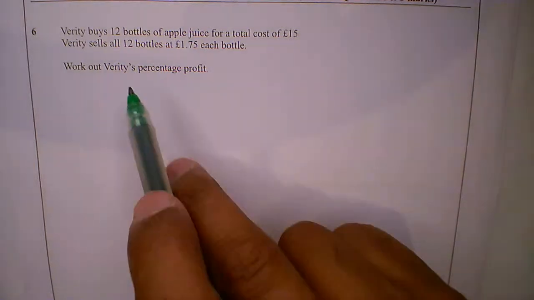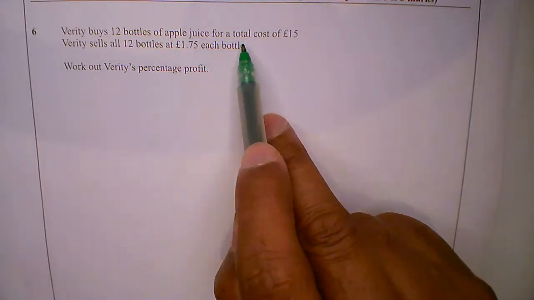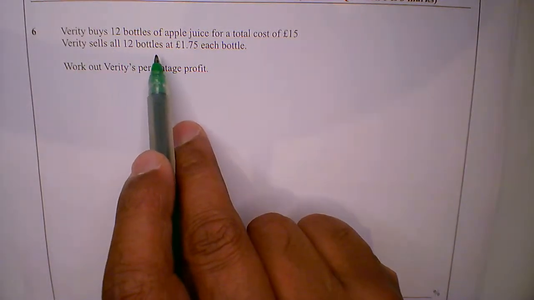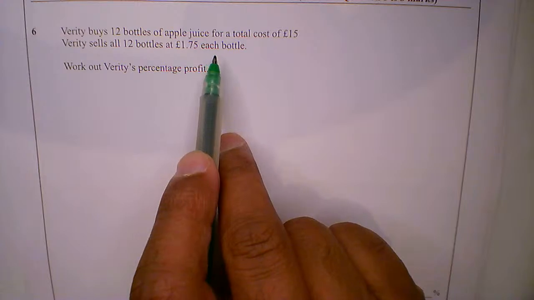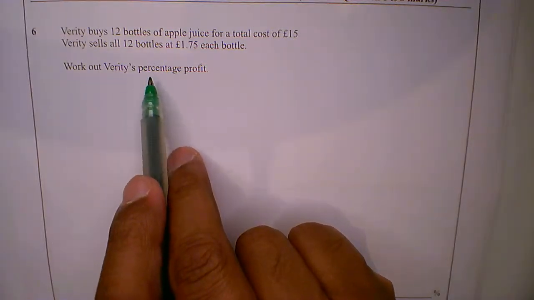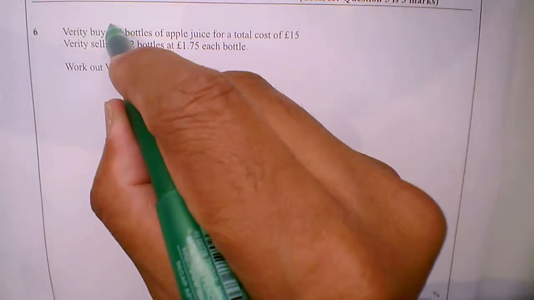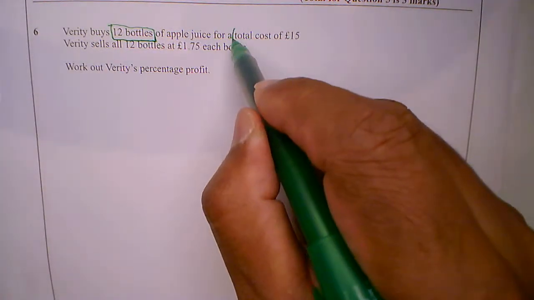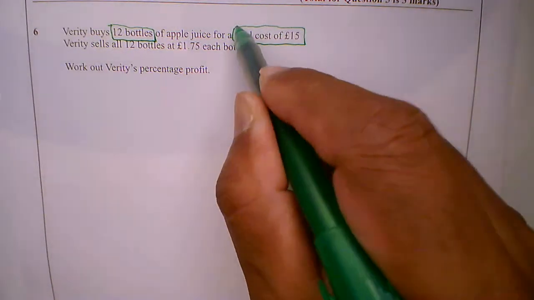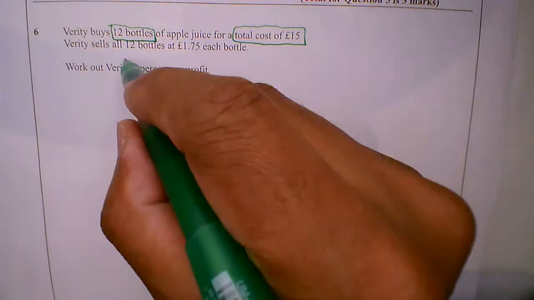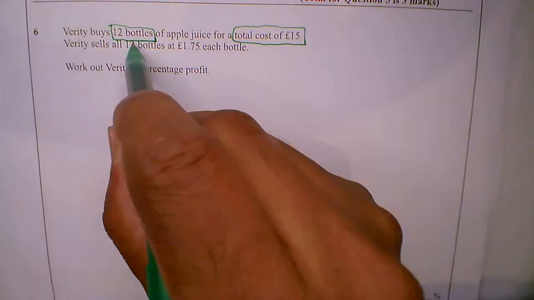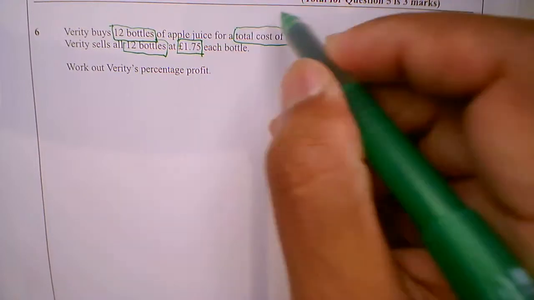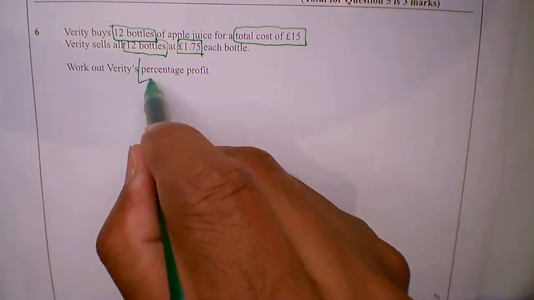Okay, question 6. Verity buys 12 bottles of apple juice for a total cost of £15. Verity sells all 12 bottles at £1.75 each bottle. Work out Verity's percentage profit. So we have 12 bottles that cost £15. She sells all 12 bottles at 1.75. Work out Verity's percentage profit.